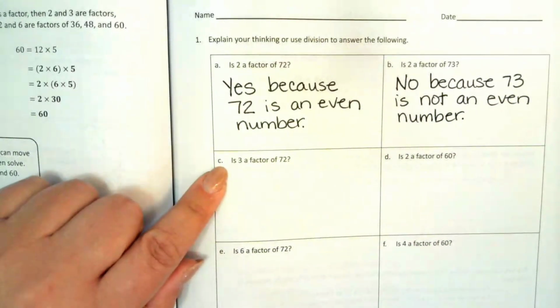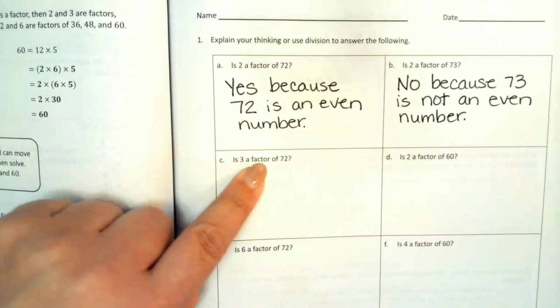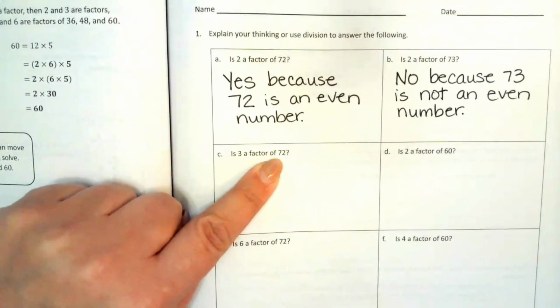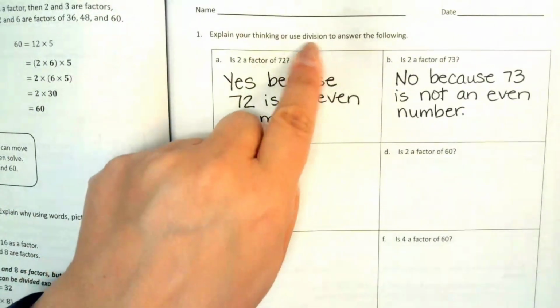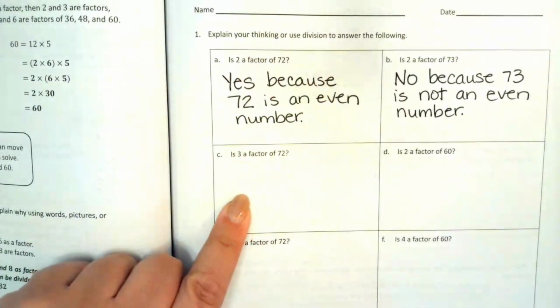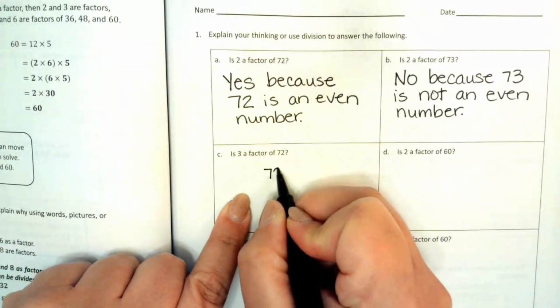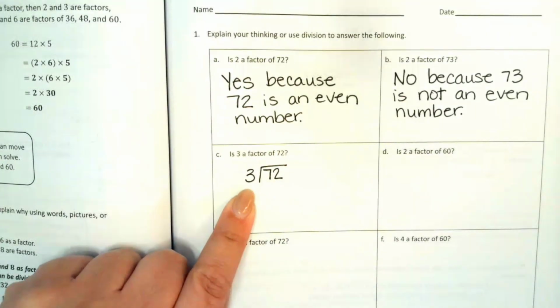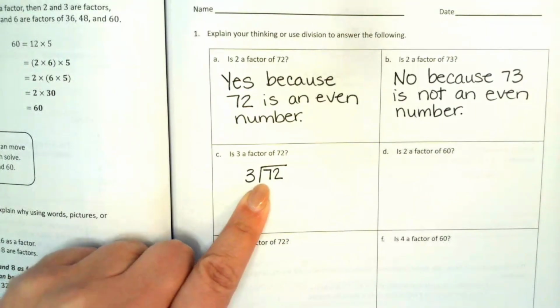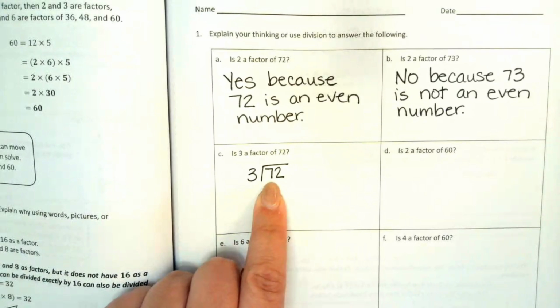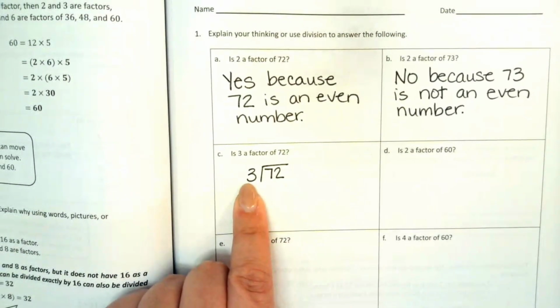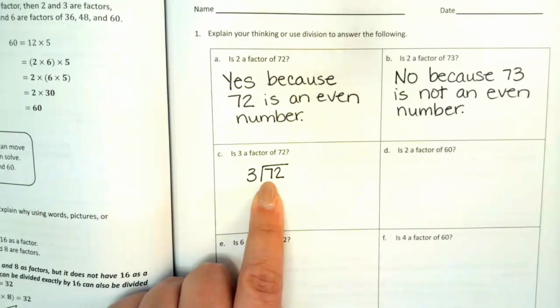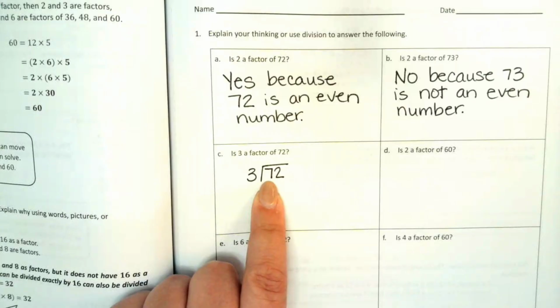Now let's look at letter C. Is 3 a factor of 72? For this one, we will use division. So let's divide 72 divided by 3. Set up your algorithm. We start in the tens place.